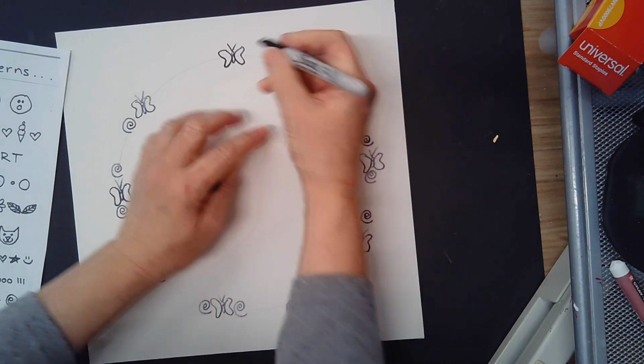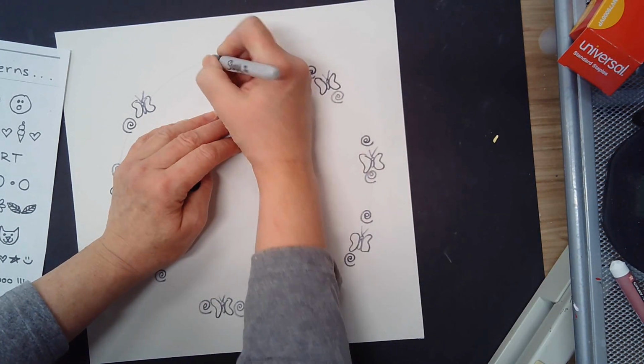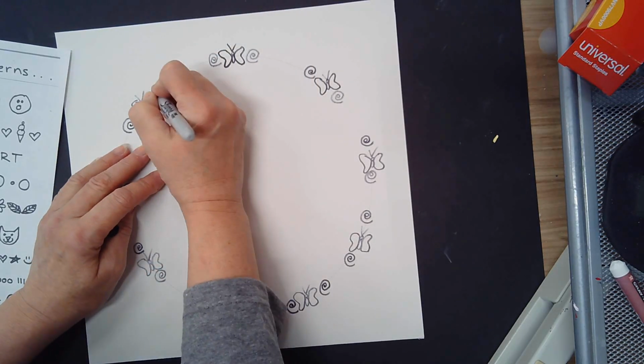All right, once you have your pattern, then in the center of this beautiful frame that we're making, we're going to make our family.